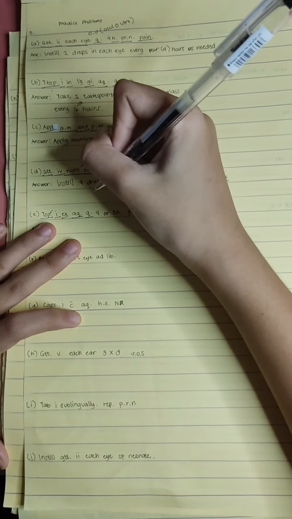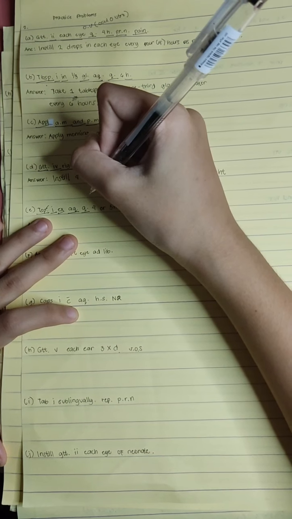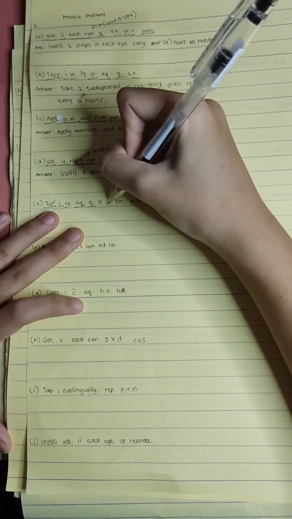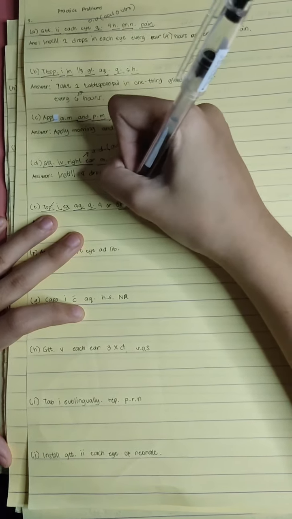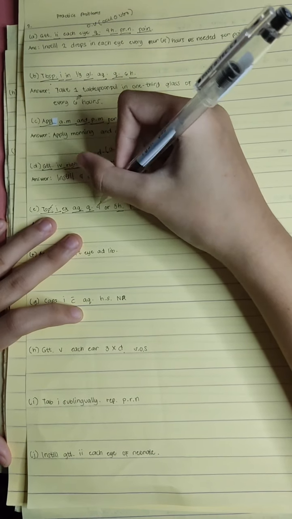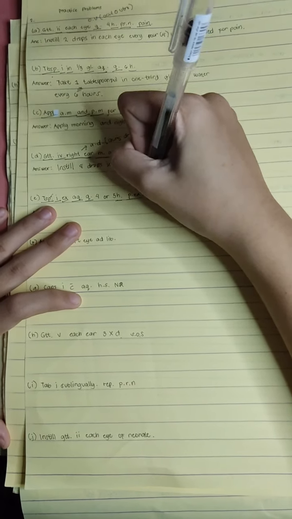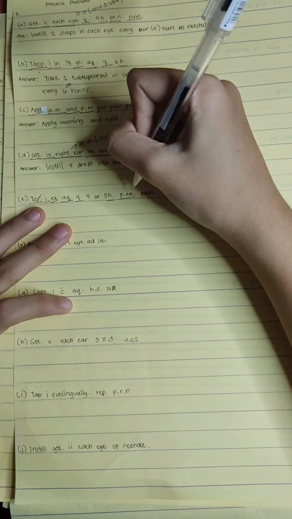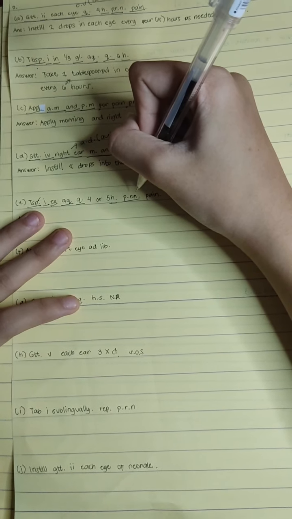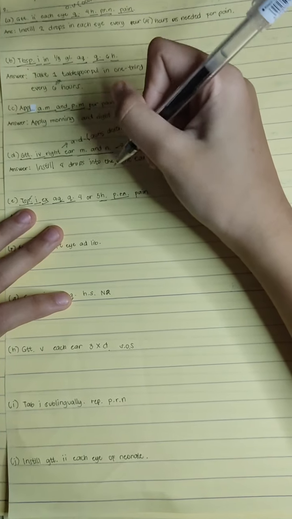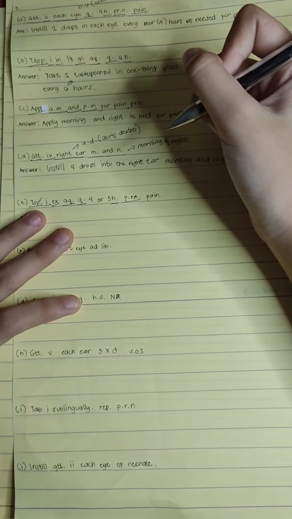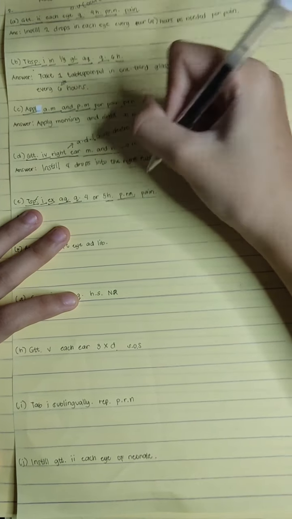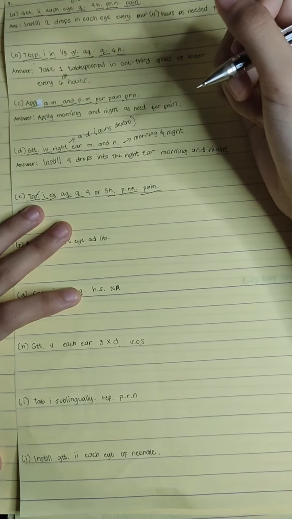Q, quaque in Latin, which means every. And 4 or 5 H, H is hora, which means 4 or 5 hours. PRN is prorenata in Latin, which means as needed. Then pain, this is already in English.